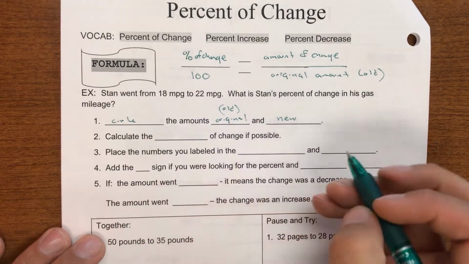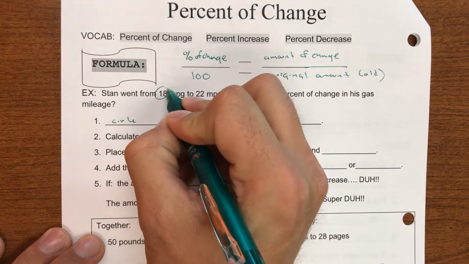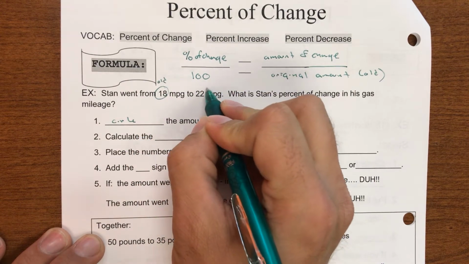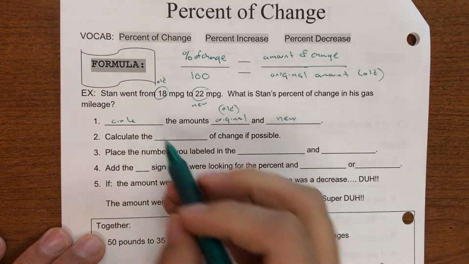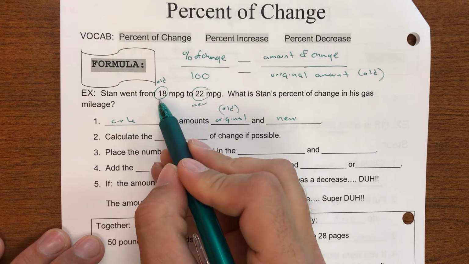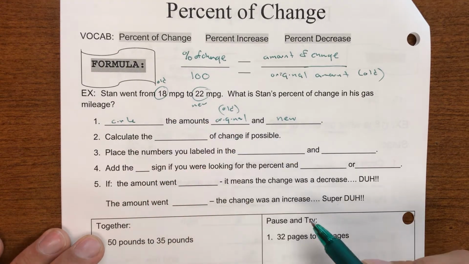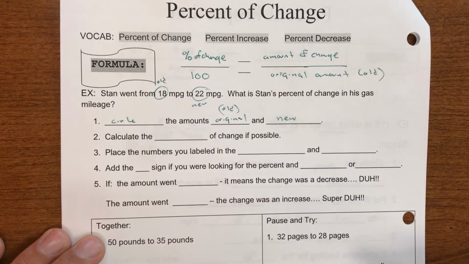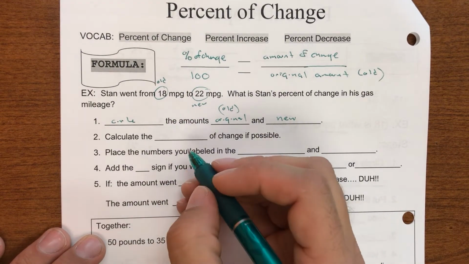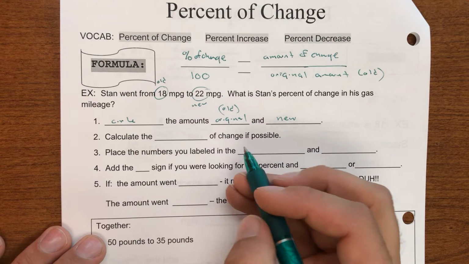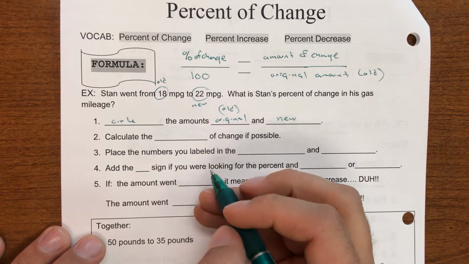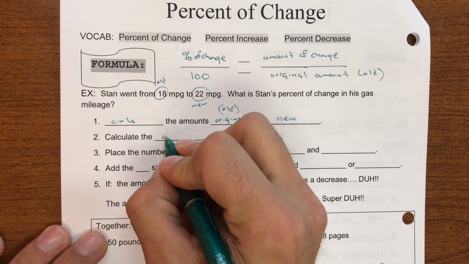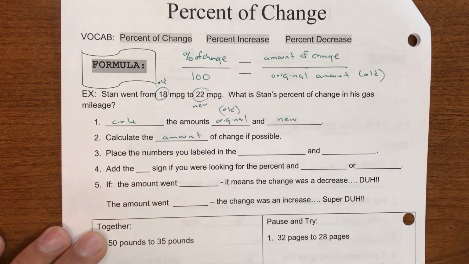So I'm going to circle the old and the new. This one is the old. This one is the new. And I know that because it says that Stan went from 18 to 22. So that tells me that this is where he started, this is where he ended. All right. So we are looking for the amount that he changed, that his number changed. So that's step 2. Calculate the amount of change.